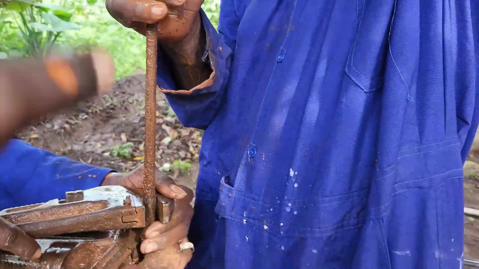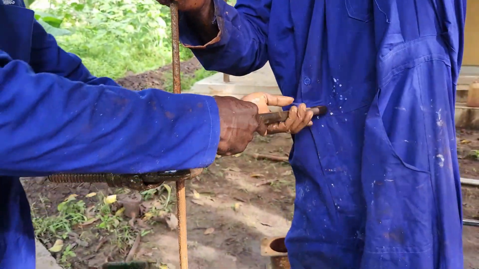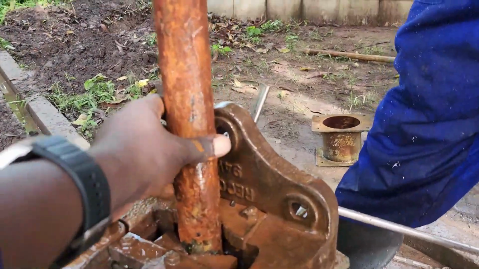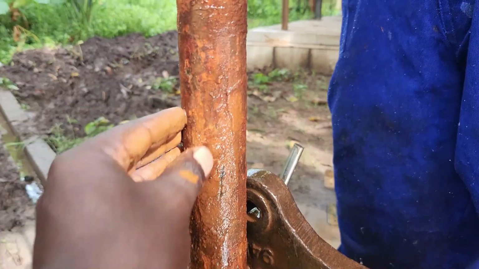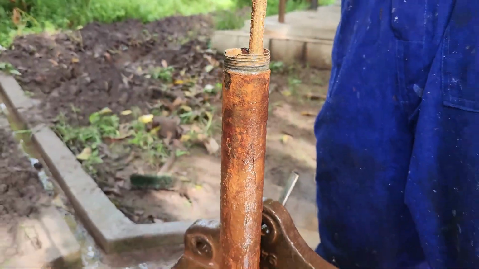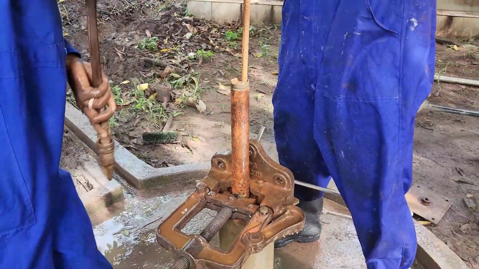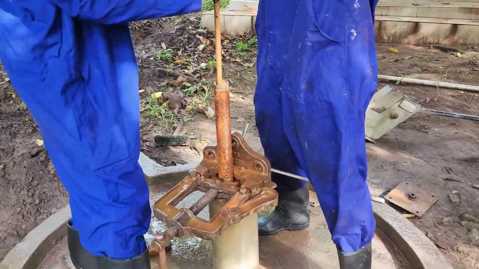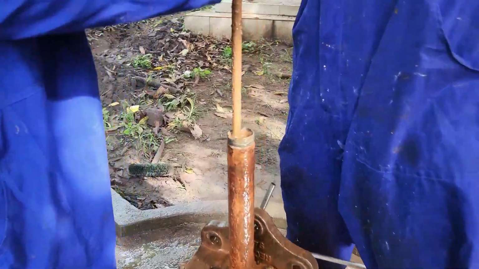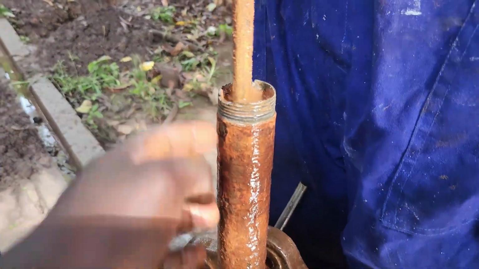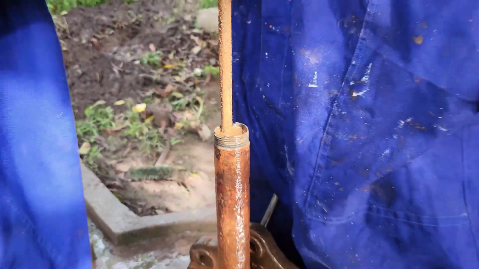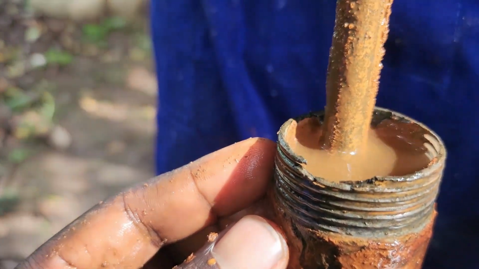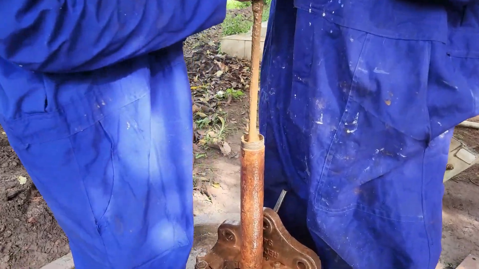This issue affects the quality of water, and after some time the rusting may be so high that you have holes in your pipe, and you can no longer see water coming out from the well. The threads may also lose their strength because of rusting. As you can see here, this thread is already off.